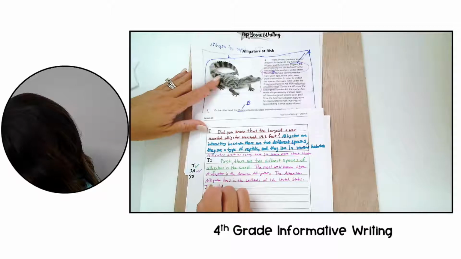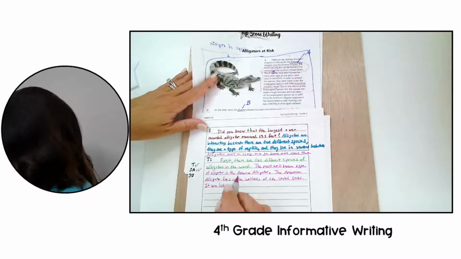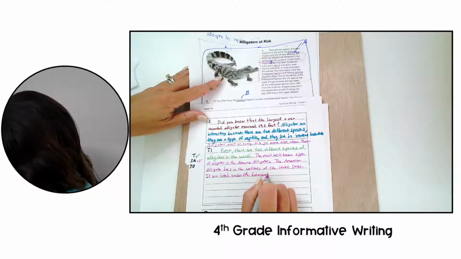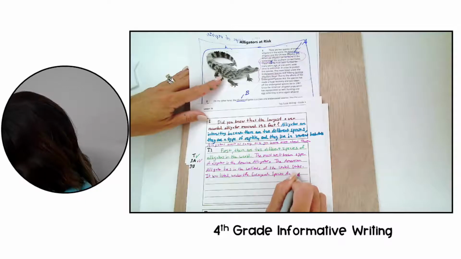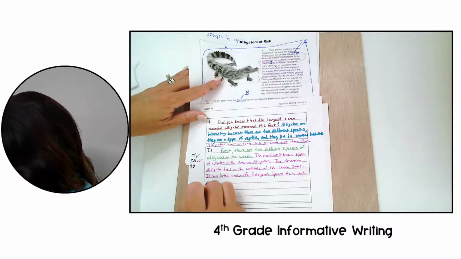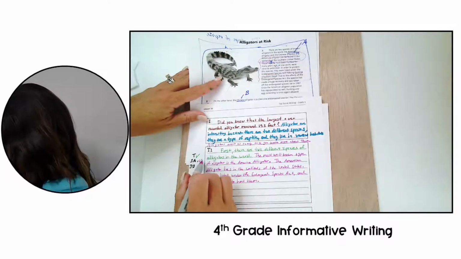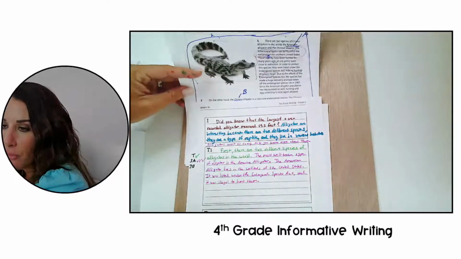it was listed under the Endangered Species Act, and it was illegal to hunt them. Okay, that's my third sentence about A. So I have at least 3 to 4 about A.